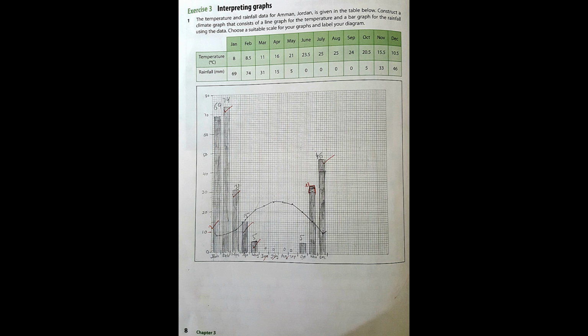And rainfall in millimeter: in January 69, in February 74, in March 31, in April 15, in May 5, June 0, July 0, August 0, September 0, October 5, November 33, and in December 46.